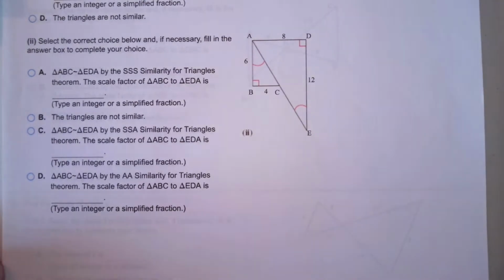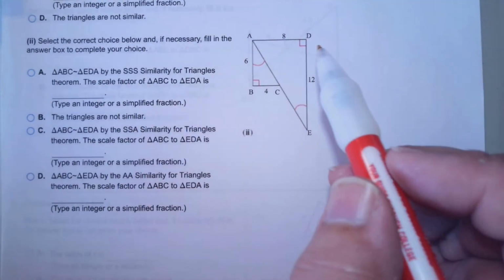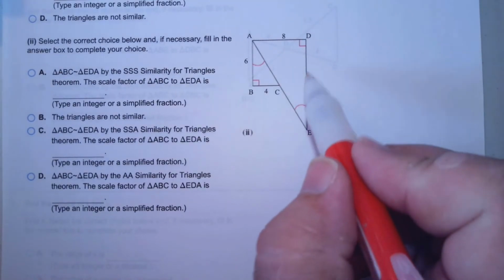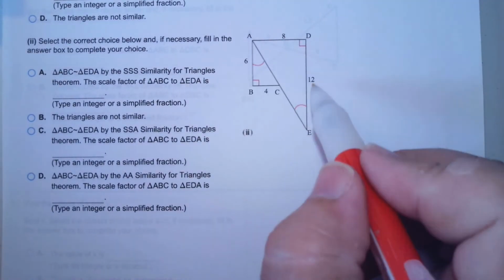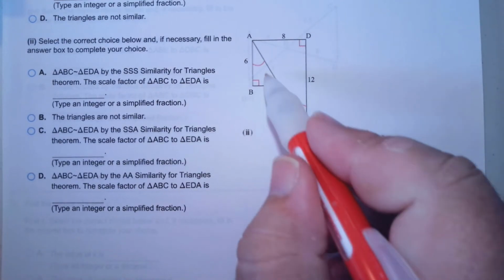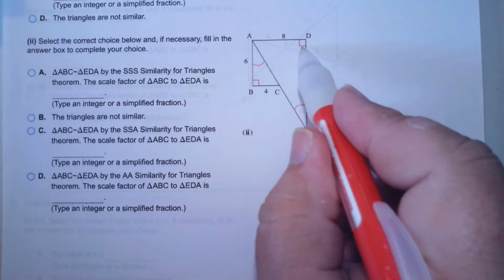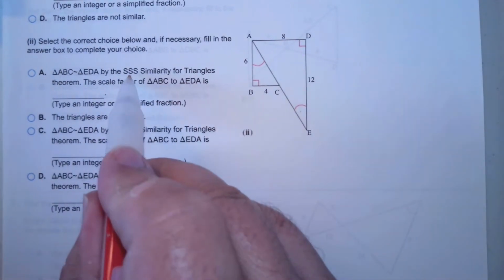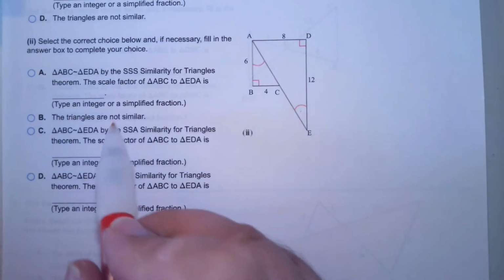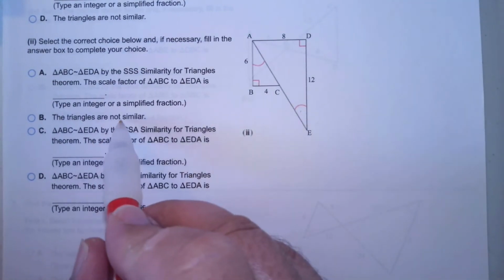Number 2. What do we have here? The sides are proportional, but what makes this so is we have 2 angles. So it's not side, side, side, because this side and this side are not the same. They are similar.